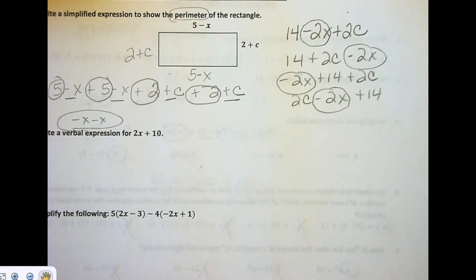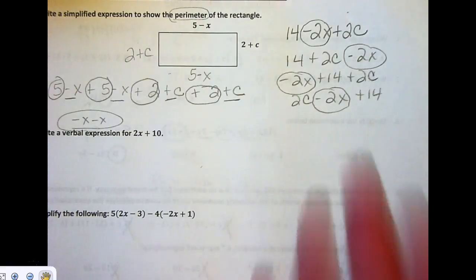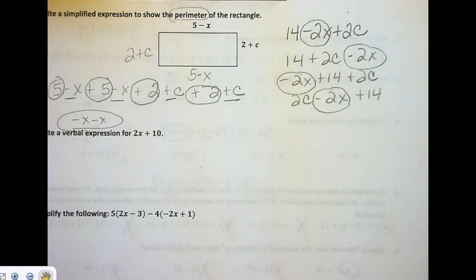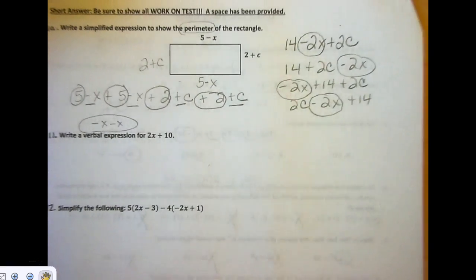Questions? So as I'm looking around the room, I should see you writing the same things I'm writing. Because on a test, this could be multiple choice, and you need to be able to see what the different forms would look like. If I'm writing it, you should definitely be writing it.